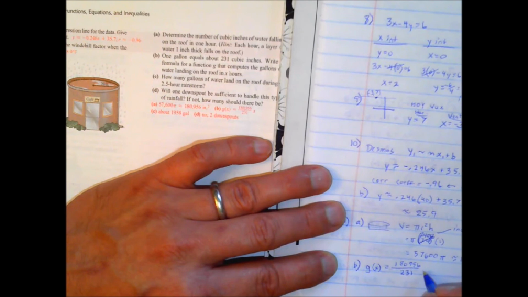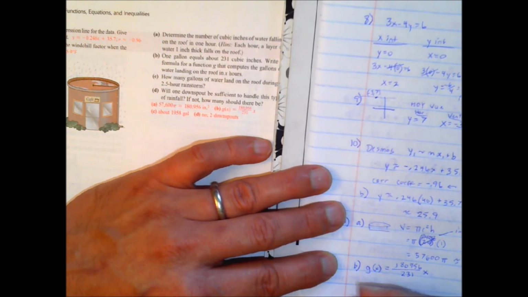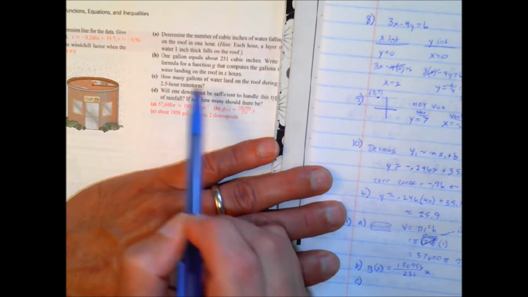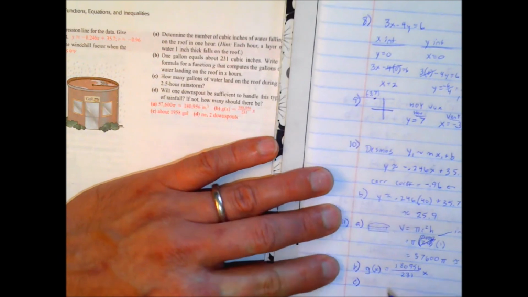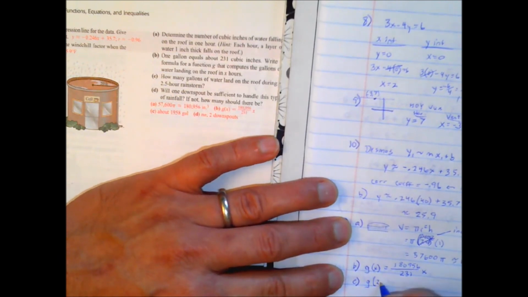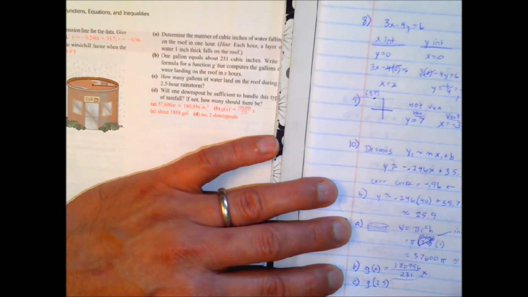And then part D, would one downspout be enough? Well, one downspout takes 400 gallons per hour. Okay, let's figure up 1 hour.